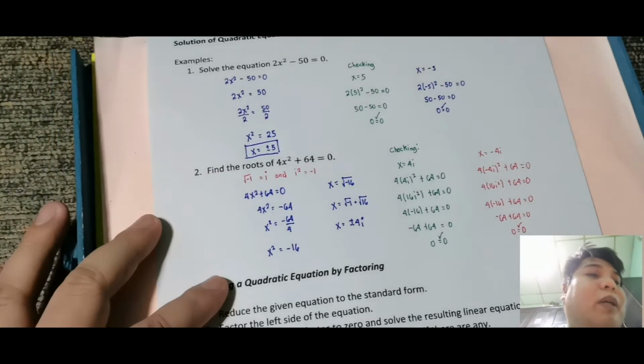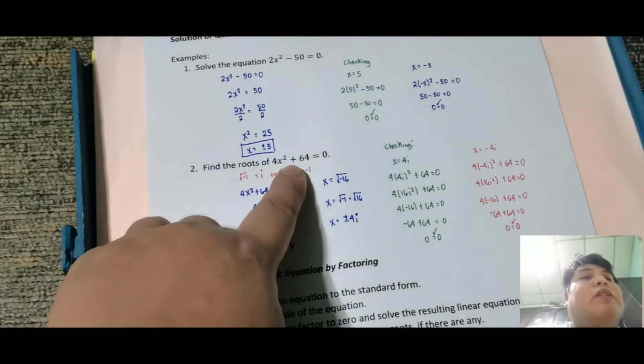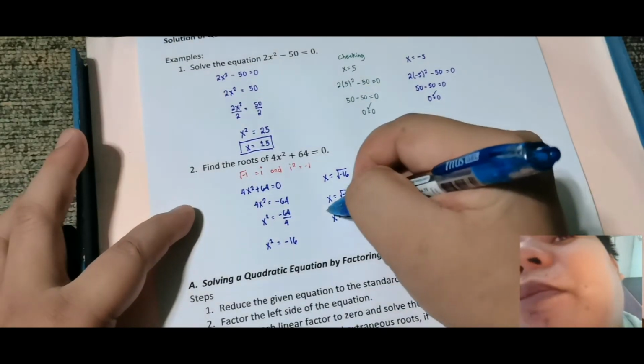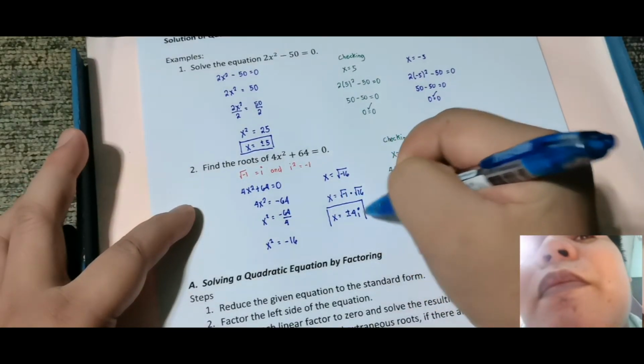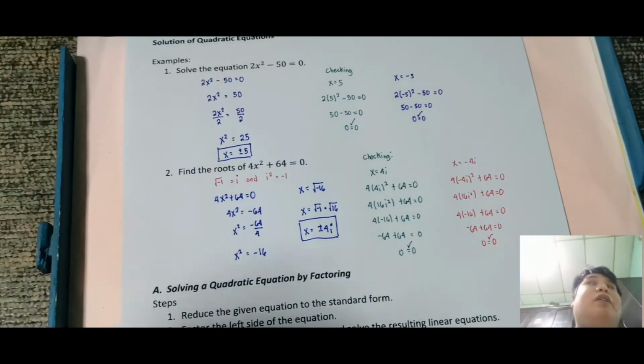So therefore, pwede ko na siya i-box. So therefore, the solution of the equation 4x squared plus 64 is equal to 0 is positive and negative 4i. Okay, so ganun gawin mo, i-box mo after mo ma-check probably. So hindi ko rin naman kailangan ng checking mo. Yung checking mo probably sa scratch na lang para at least ma-verify natin. Otherwise, nakalagay talaga sa tanong na hanapin mo yung kanyang check or check mo yung value. Ganun yung gagawin mo talaga.